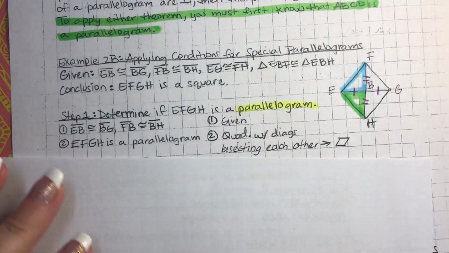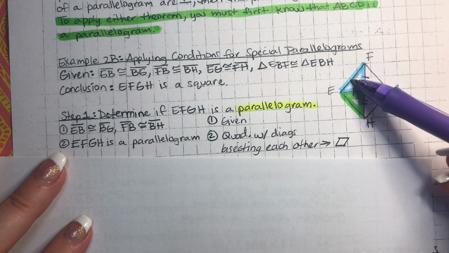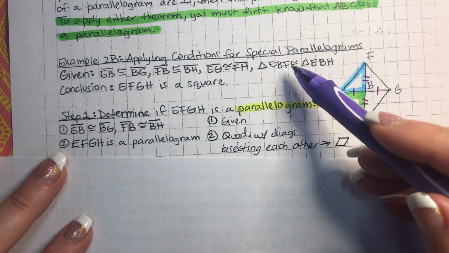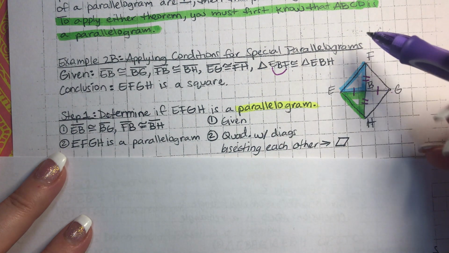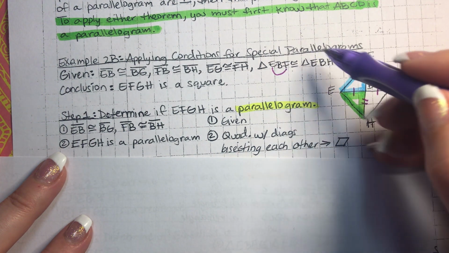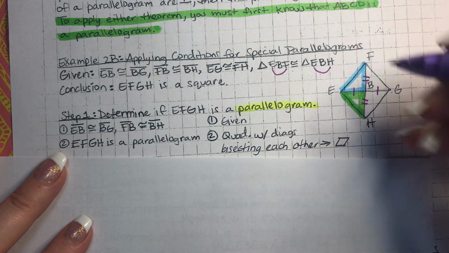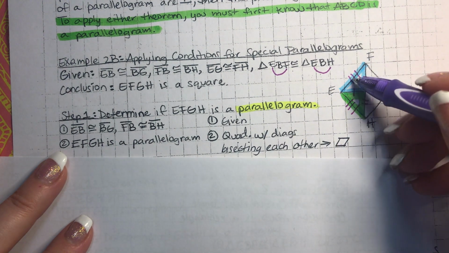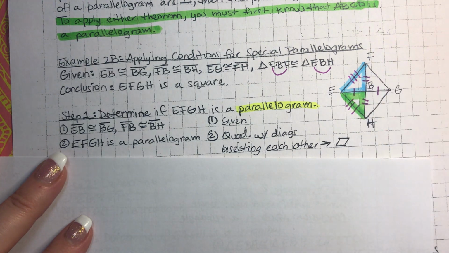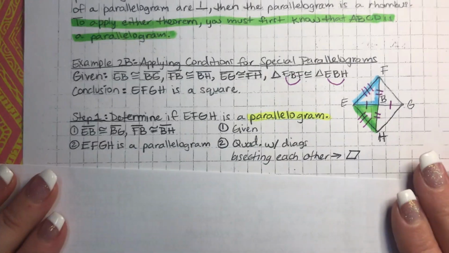Okay, so let's see here. Let's look at this right here. So this is EF. It's the first and the third letter, right? So that would mean EF is going to be congruent to EH. And is this EH? It is! So that means that these two sides are congruent, because of CPCTC.